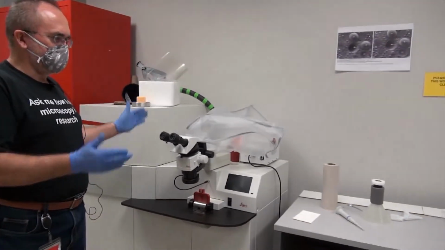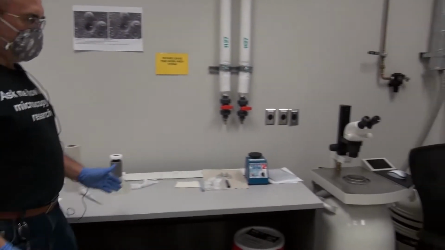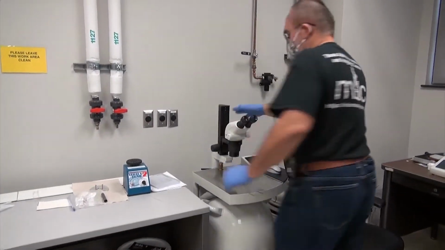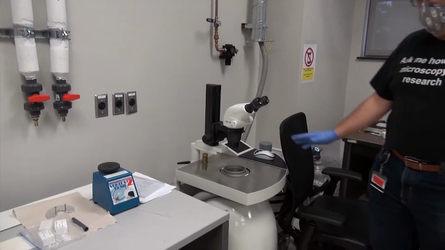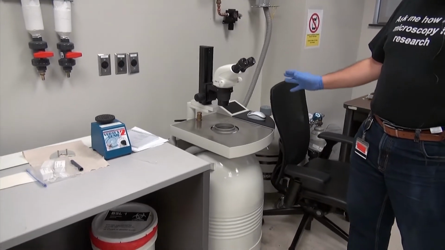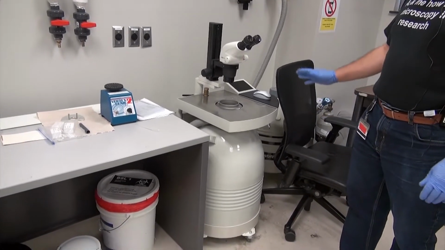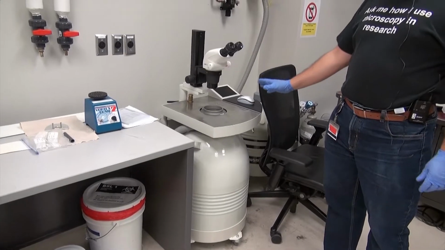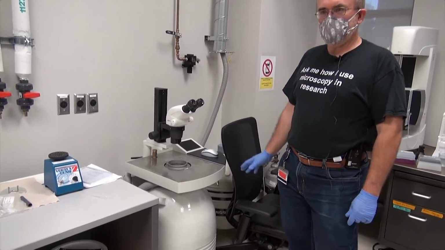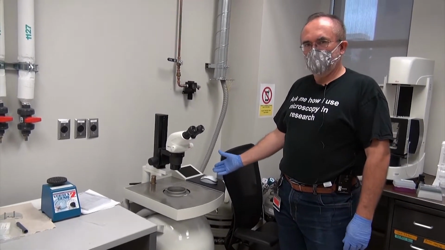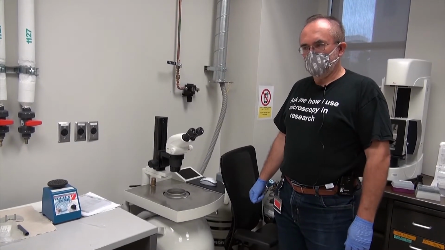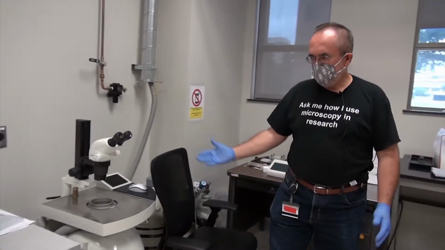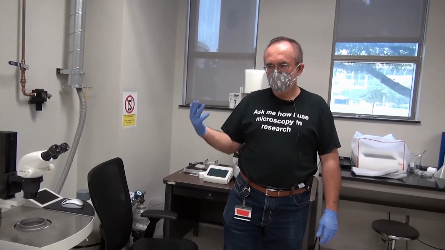Once the sample is vitrified, it is then transferred to the freeze substitution apparatus, where at approximately -80 or -90 centigrade, the water in the sample is replaced with solvent, typically acetone, without recrystallization of ice. And then this sample can be processed through regular resin embedding for sectioning and transmission electron microscopy.